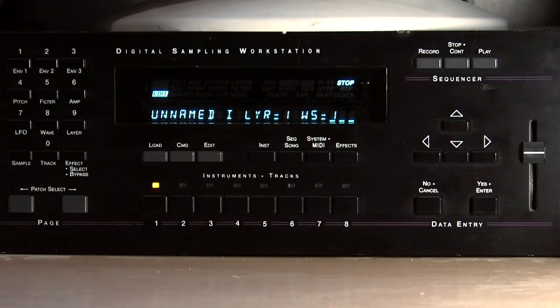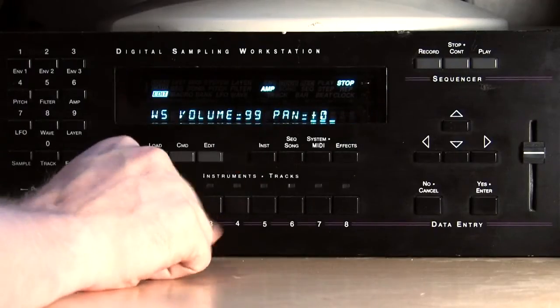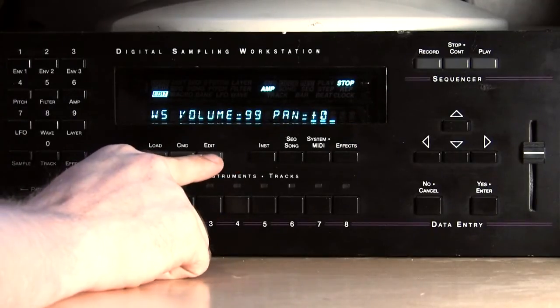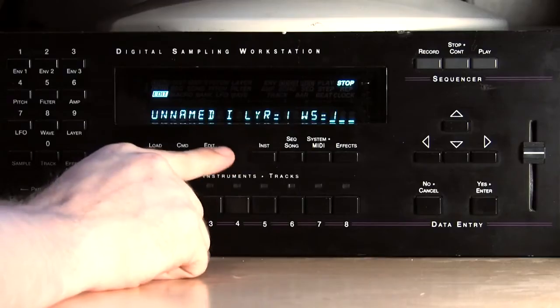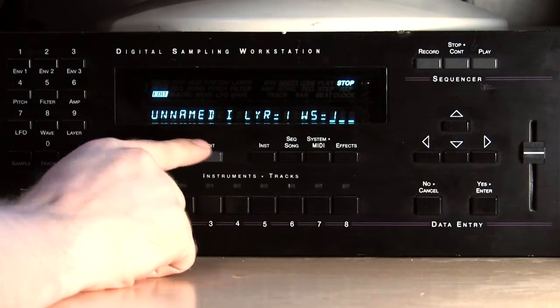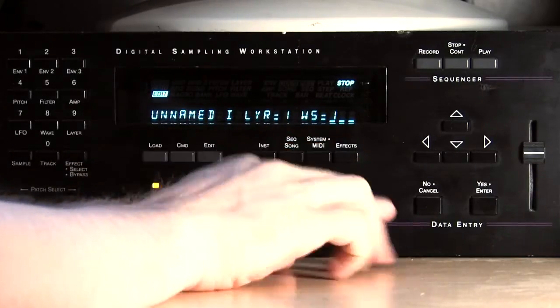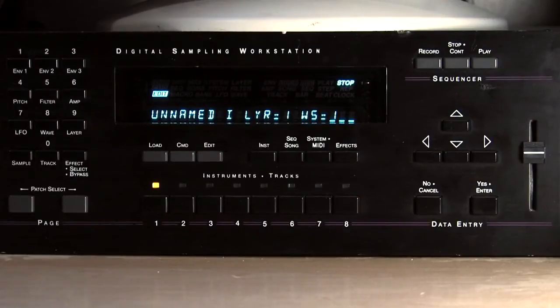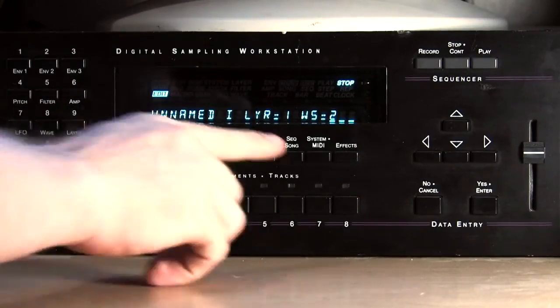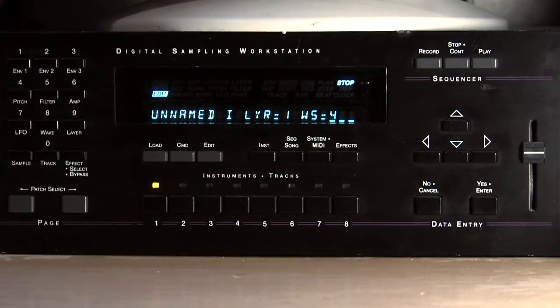right, what you'd want to do is hit edit, and that'll bring you to this screen where you can pick the layer and the wave samples. If you play back on the pads, it'll change the wave sample number. So that's a quick way to select whatever you want to edit.